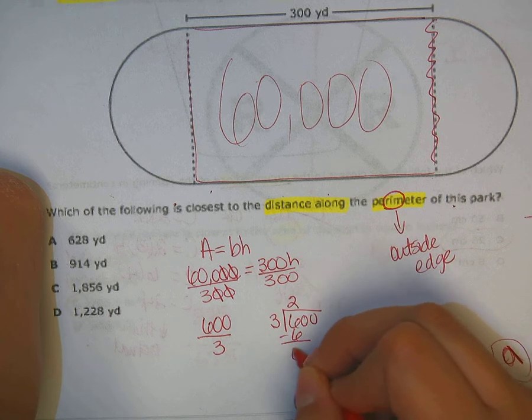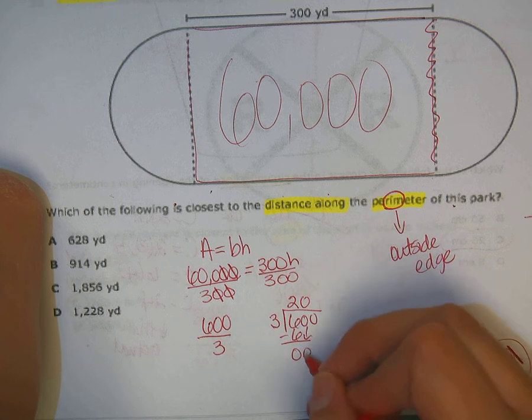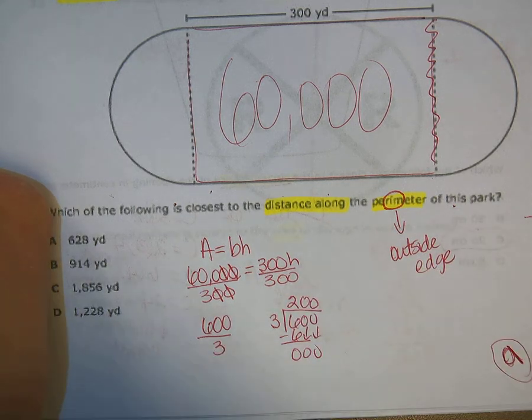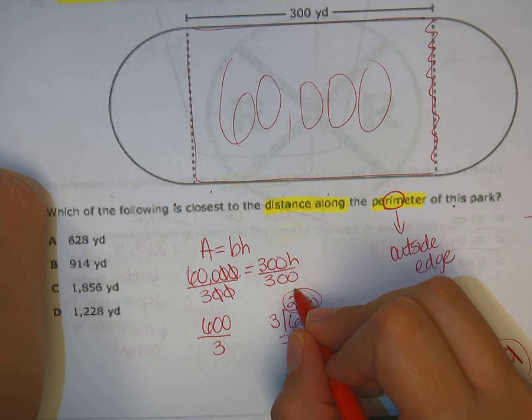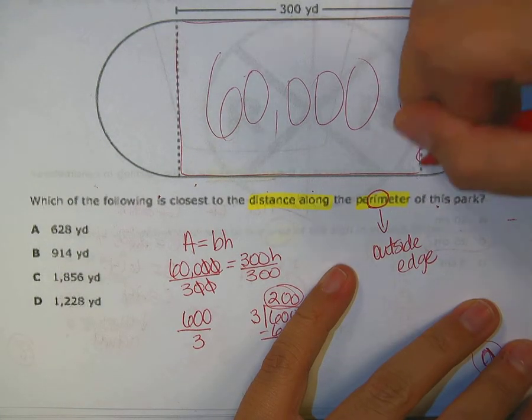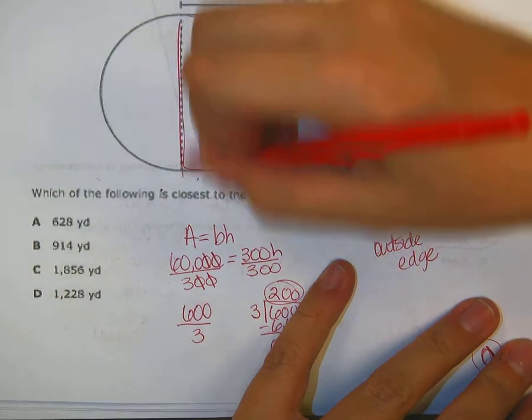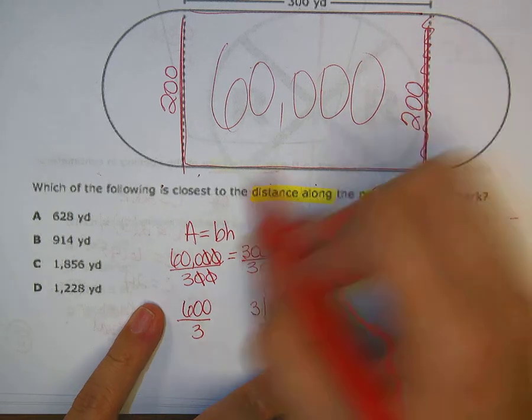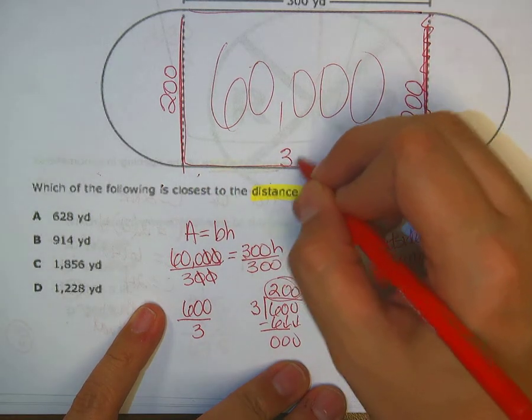That's 6. 0, bring down the 0. 3 into 0 is 0. 3 into 0 is 0, and I'm done. But what this tells me is just simply the other measurement here. This is by 200, and then over here obviously is also 200. Okay, and this bottom one, if that top one is 300, this one is also 300.